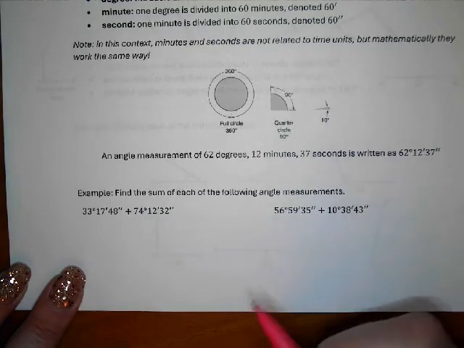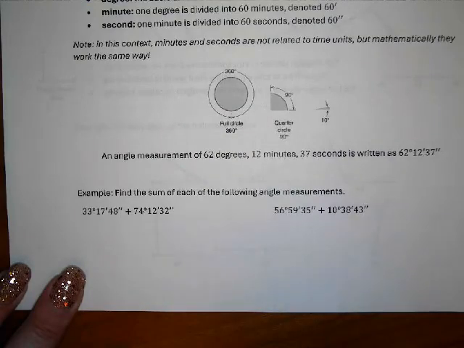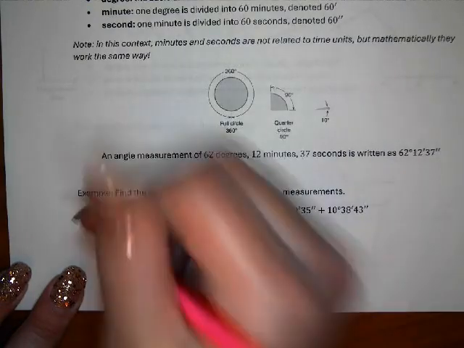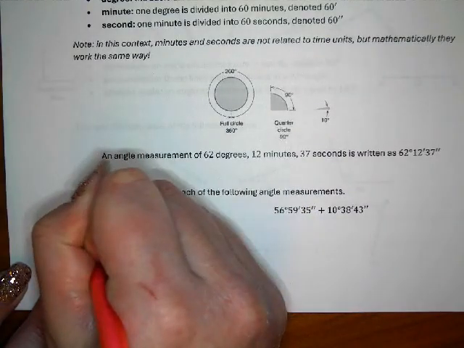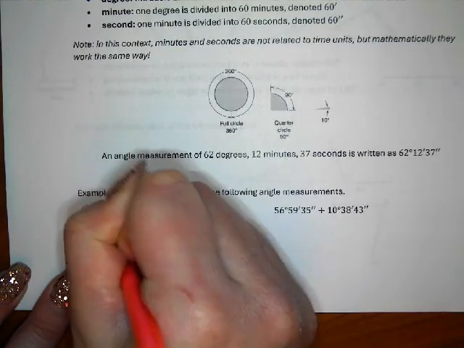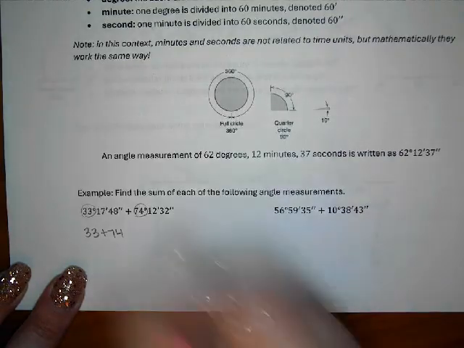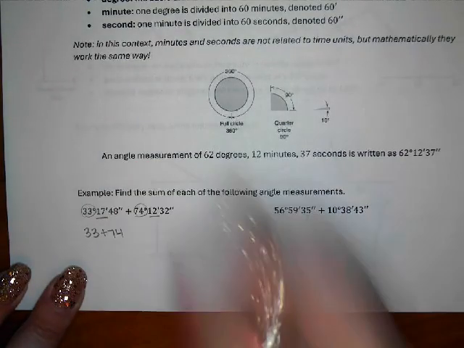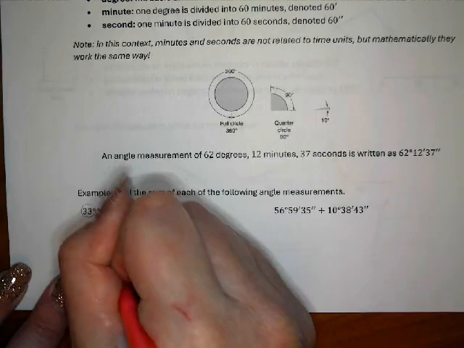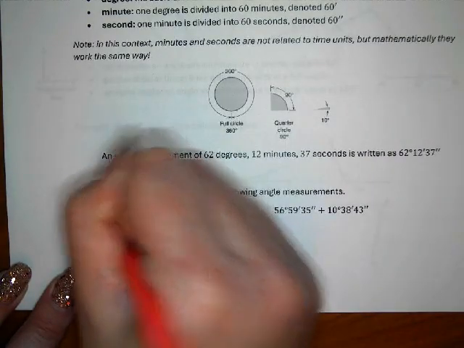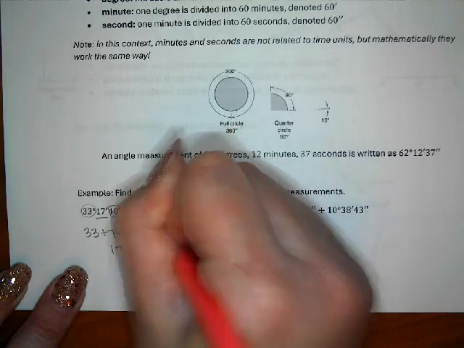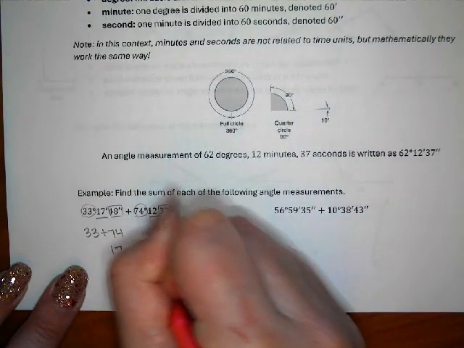And we just combine the parts of the units that are the same amount of precision. So 33 degrees and 74 degrees are going to be added together. 17 minutes and 12 minutes are going to be added together. And then 48 seconds and 32 seconds are going to be added together.